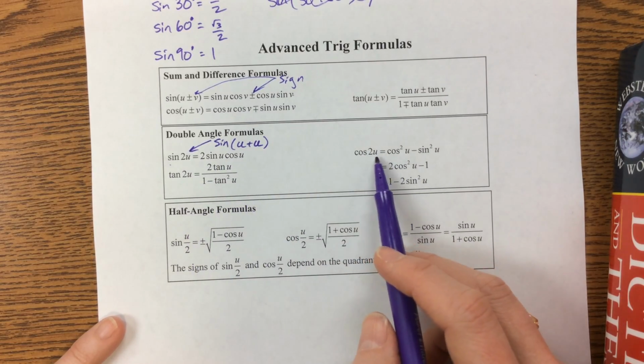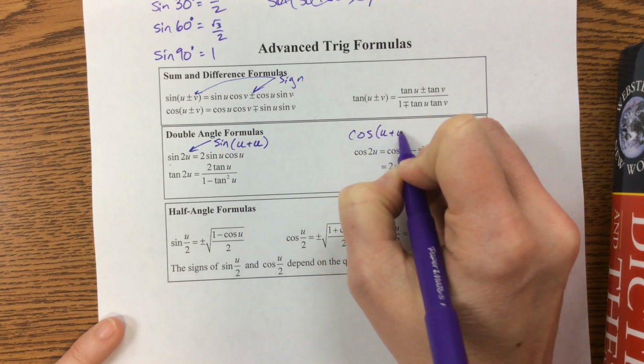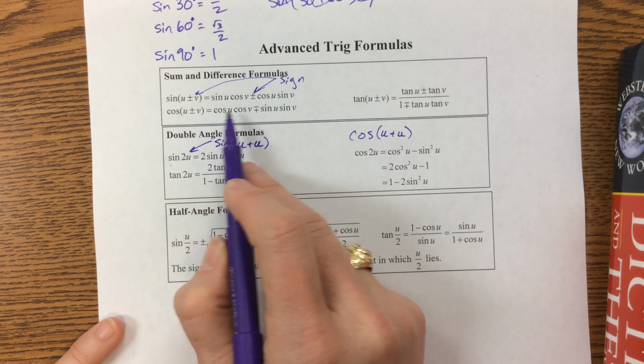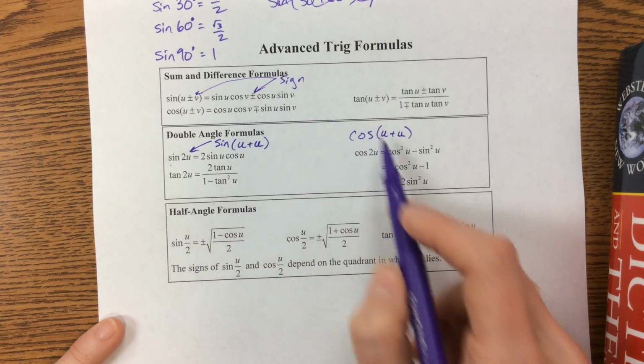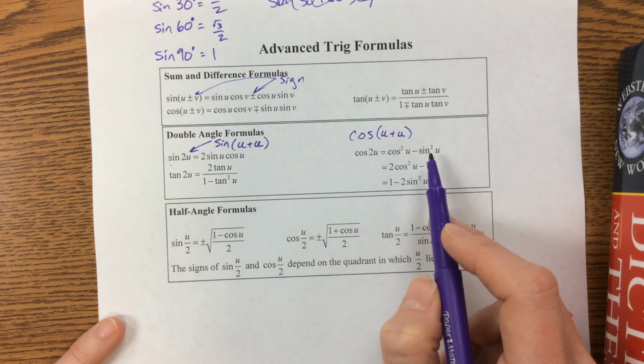The cosine, we did the same idea. This would be like saying cosine of u plus u. So we come back to this equation, and instead of having v's, we now have a u and a u, so it's cosine u cosine u minus sine u sine u, which is how we get cosine squared minus sine squared.